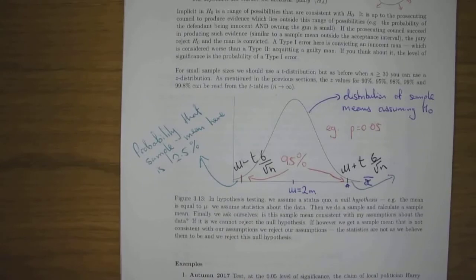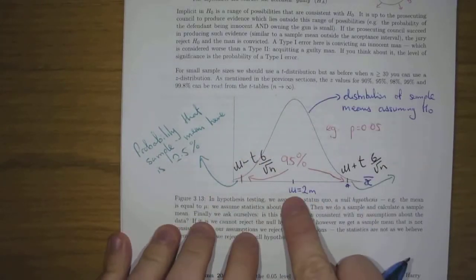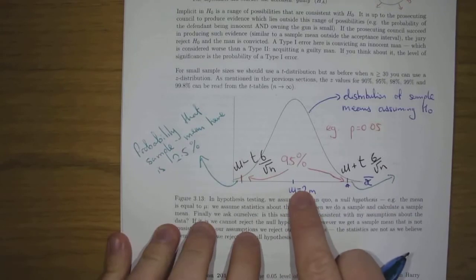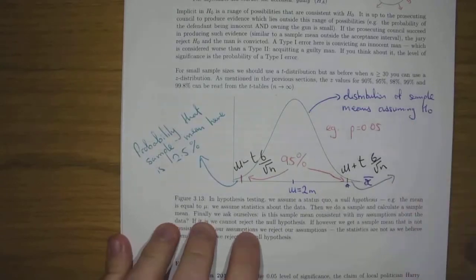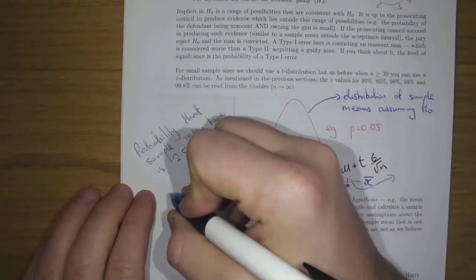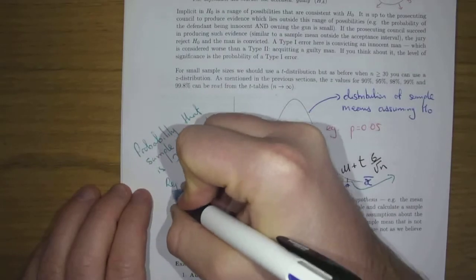So if I find the sample mean out here or out here, I say it's not that something rare has happened. It's that this is not the correct distribution. The null hypothesis is not true. So if you get a sample mean in there, you will reject the null hypothesis.